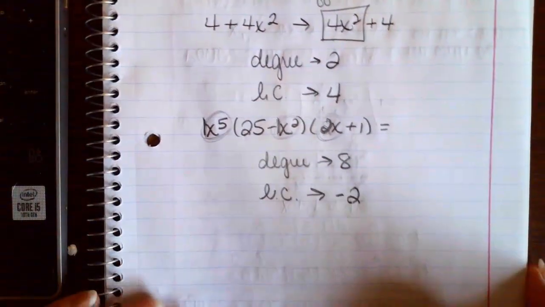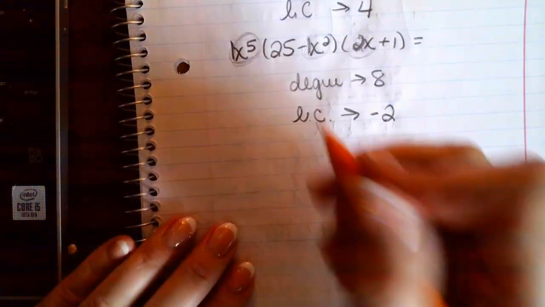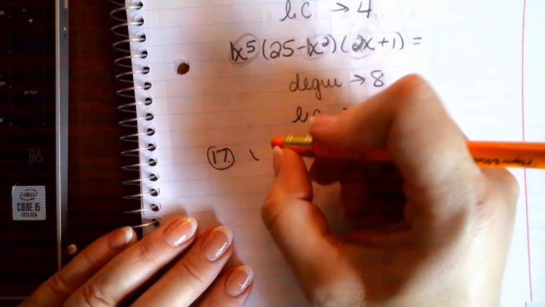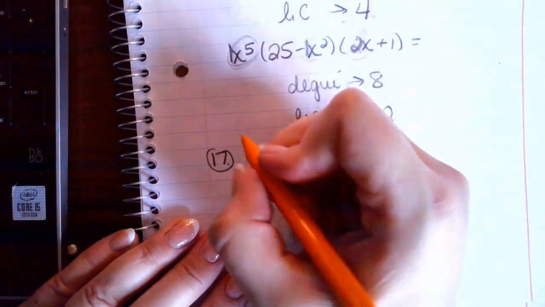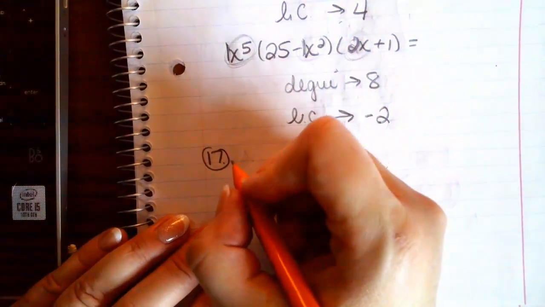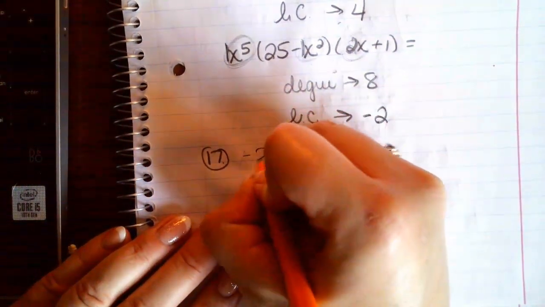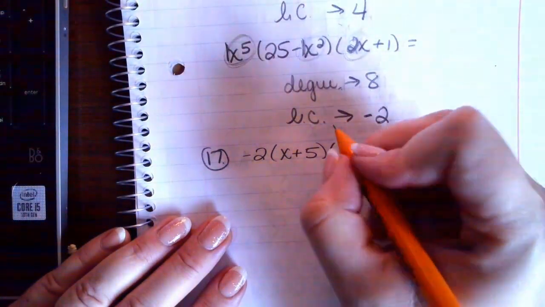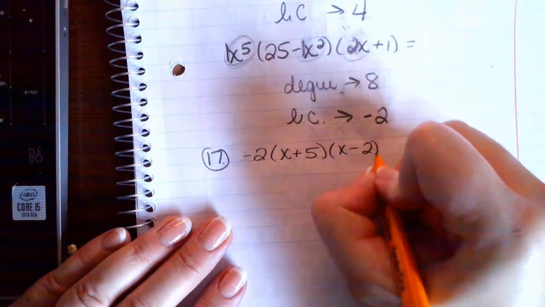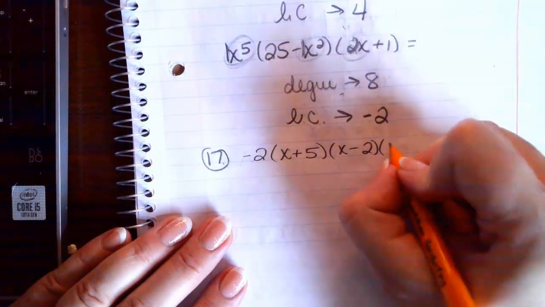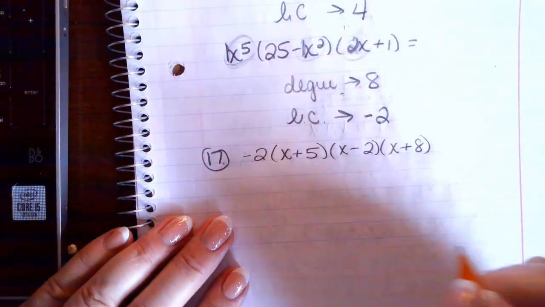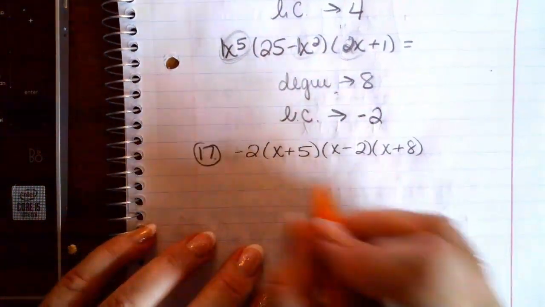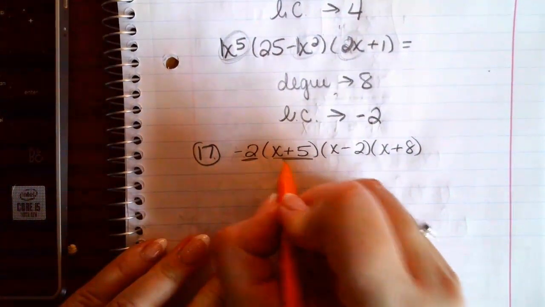All right, if we want to know x-intercepts and y-intercepts, write the problem down first. So I've got -2 times x plus 5 times x minus 2 times x plus 8. And I want to know what the x-intercepts are. So this is set up as a multiplication problem.